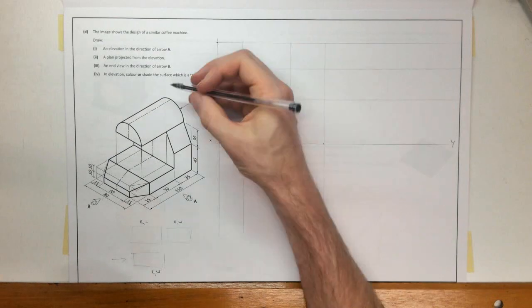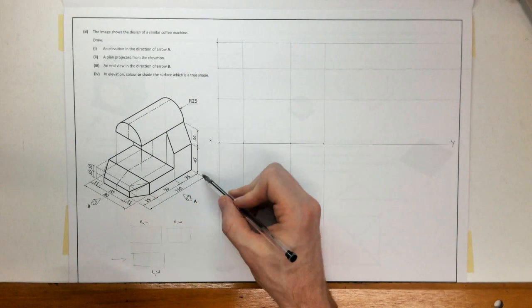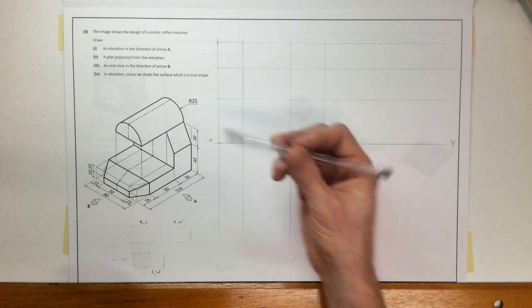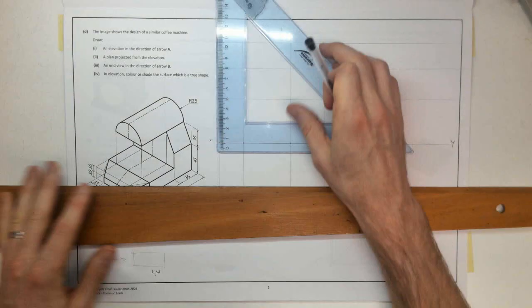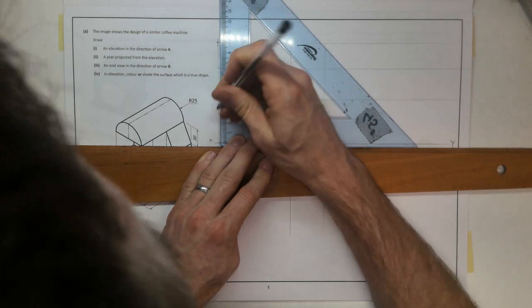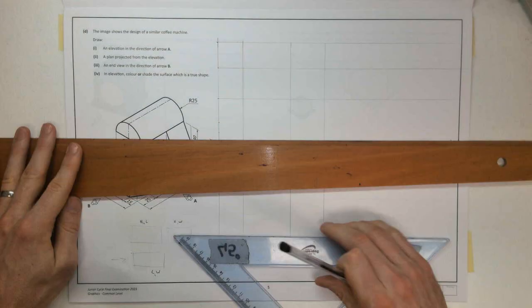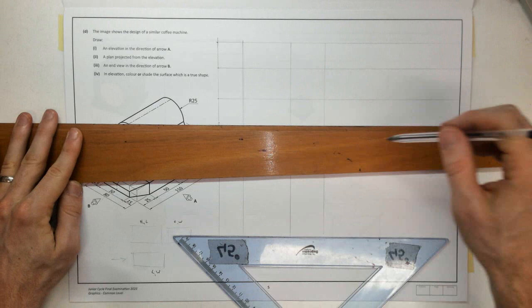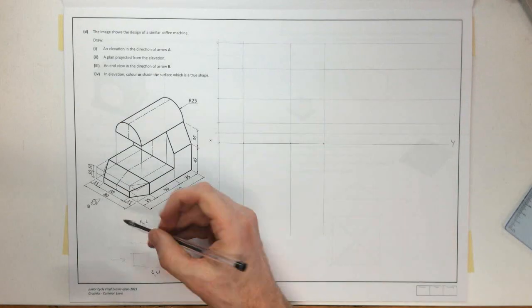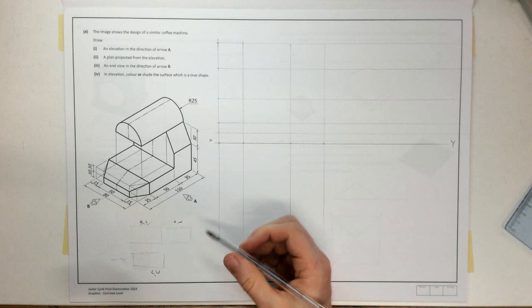Okay, and is there any other heights then that I need? Yes, 10 and 10. Yeah, 10 and 10 is there. So mark off my 10 and 10, and I'll project them across also. That's all my heights and all my lengths accounted for.